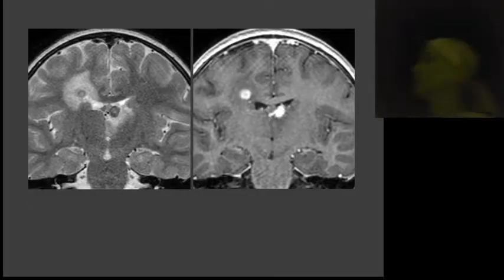This is T2. Remember I said we should go back to T2. They're very dark. So are they bacterial abscesses? No, I think we got that. This is not good for bacterial abscesses.